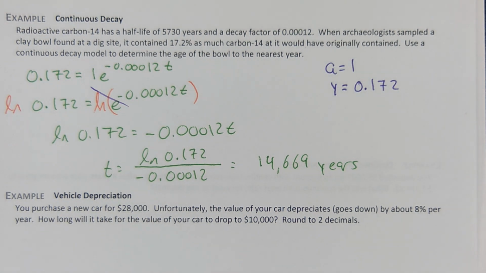So when you don't have a starting amount, feel free to make one up. And I would say either say you started with 1 or say you started with 100. Those would be the two easy ones, if that's how you want to do it.